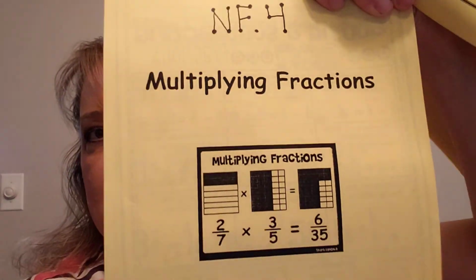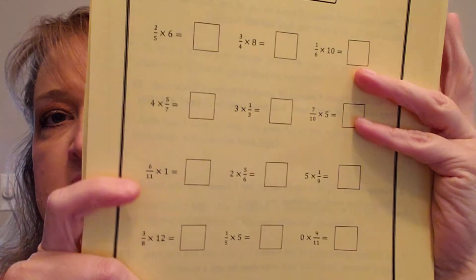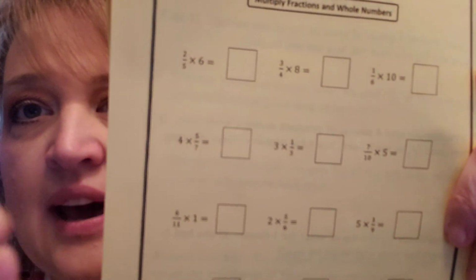Today we are going to do NF4, page 1. So the NF4 page looks like this. That's just the cover. And then you're going to go to this page that looks like this. Now, today we are going to be learning how to multiply fractions.